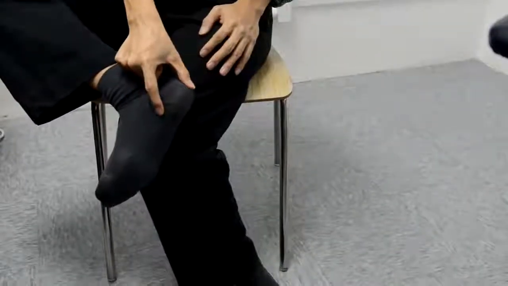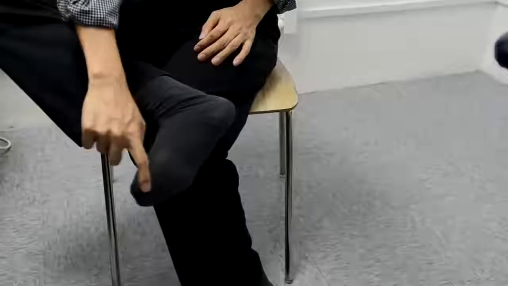So the front portion of your foot here, you want to roll for 15 seconds around here, and then the center portion of your foot over here, another 15 seconds, and then the back portion of the foot, the heel area, another 15 seconds, and then finally just up and down along the whole foot for another 15 seconds.